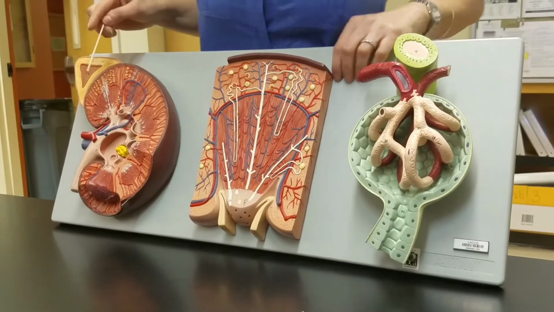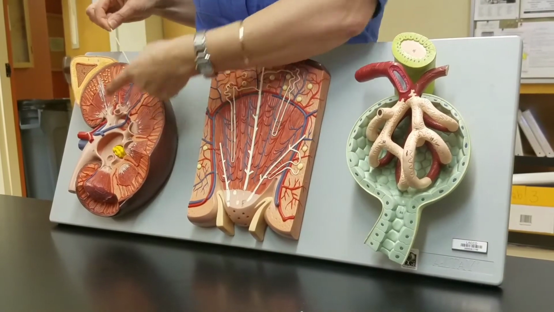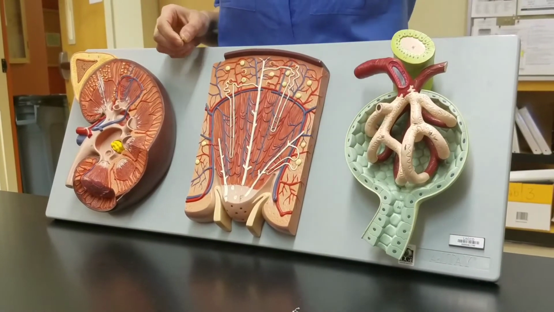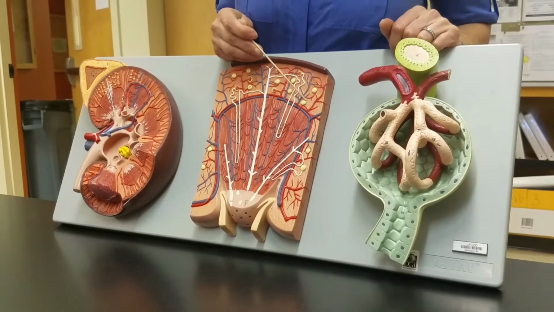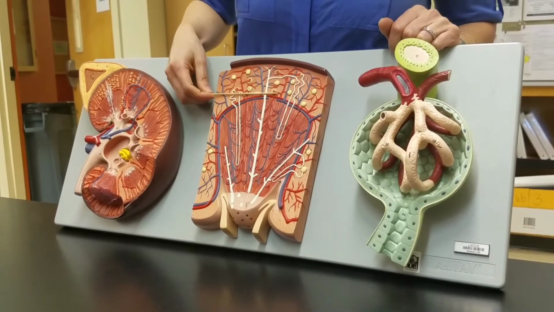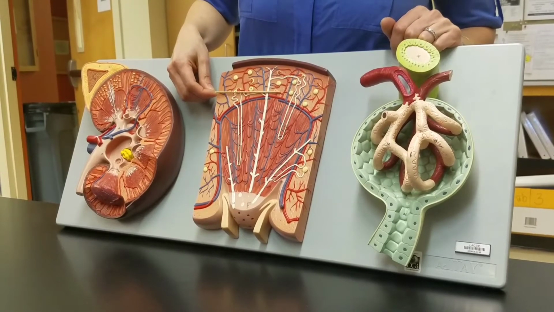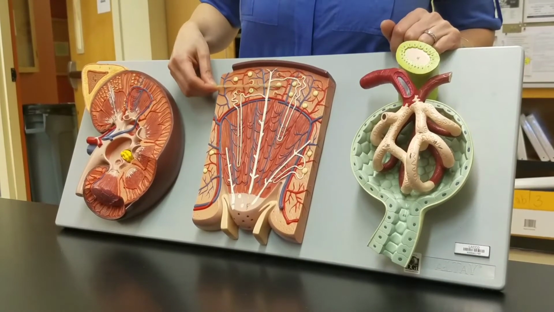All right, so let's just take a look at one of these and see what it looks like. All right, you're looking at these bubbles again, your renal corpuscles. All right, regardless of what type of nephron you are, your corpuscle is always going to be in the cortex.